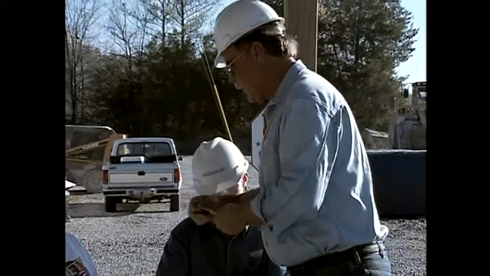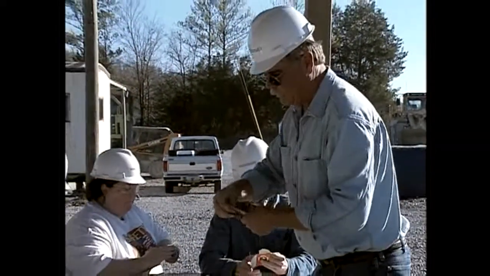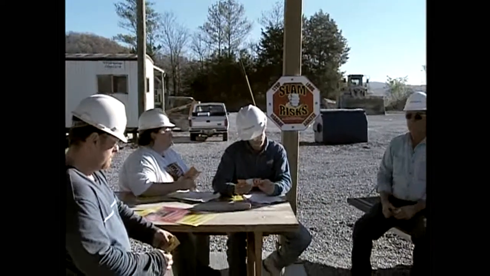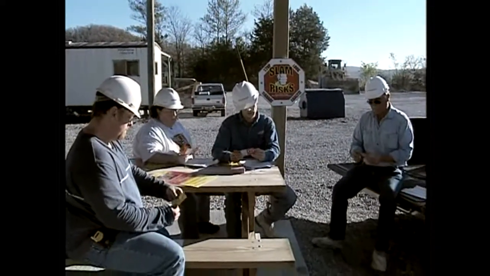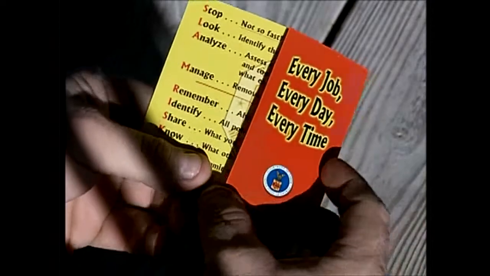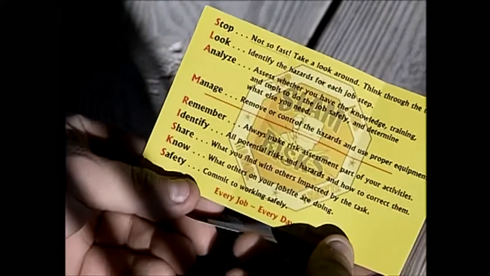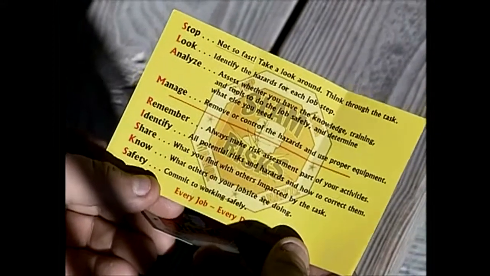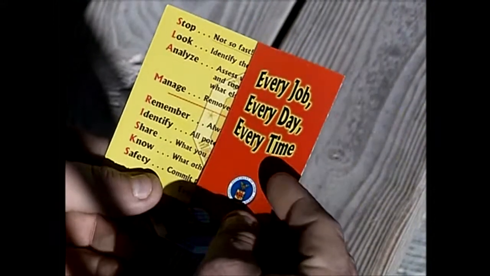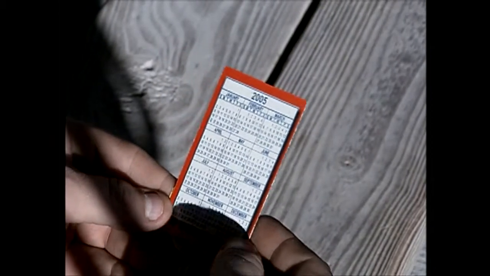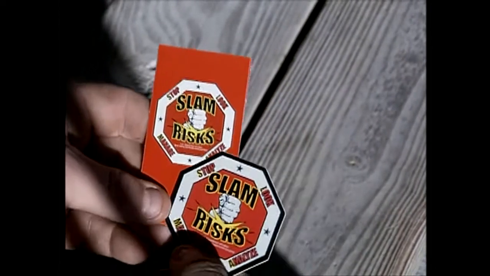As I was saying, the SLAM risk program within itself is pretty straightforward. Just follow the 4-step plan before every job and throughout the day, and then manage the job completely. Stop, look around, analyze the area and job to identify any hazards, and then manage the job correctly by eliminating, avoiding, or fixing any hazards. SLAM, S-L-A-M. Stop, look, analyze, and manage.